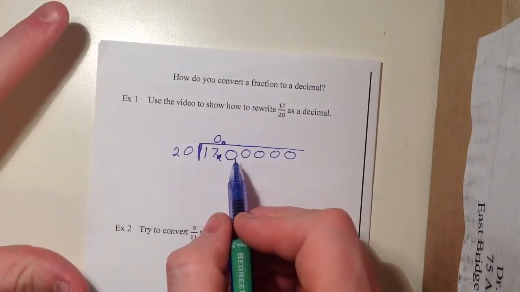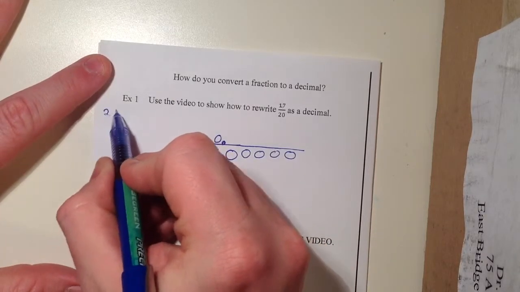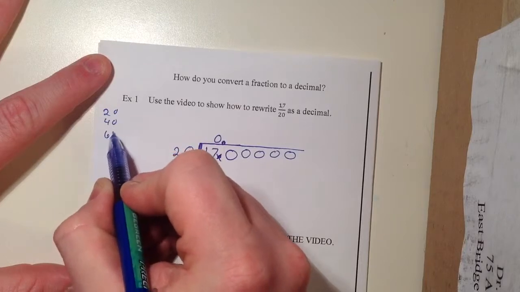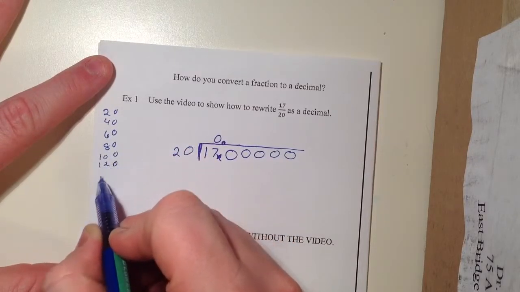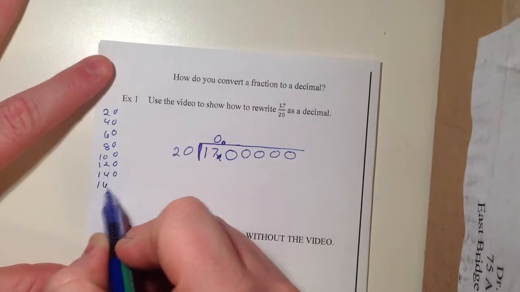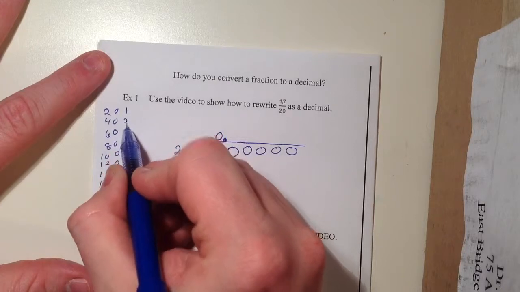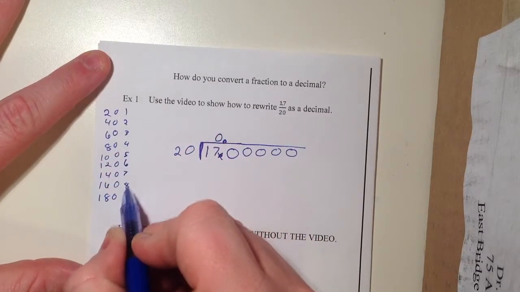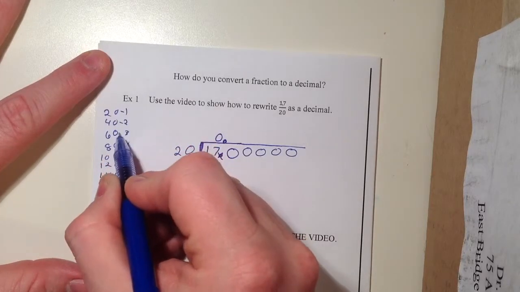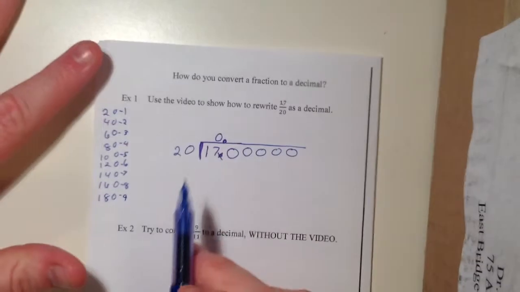If this really bugs you, if you're like, oh, I just can't stand this, then take 20 and do the multiples over here. 20, 40, 60, 80, 100, 120, 140, 160, 180. So this is 1 time, 2 times, 3 times, 4 times, 5 times, 6 times, 7 times, 8 times, 9 times. And some of you are like, why would I have to do that? It's a quick way so you don't mess up.